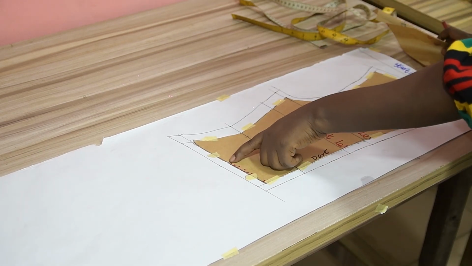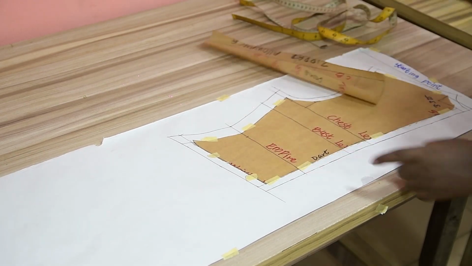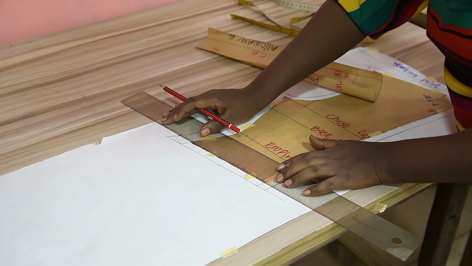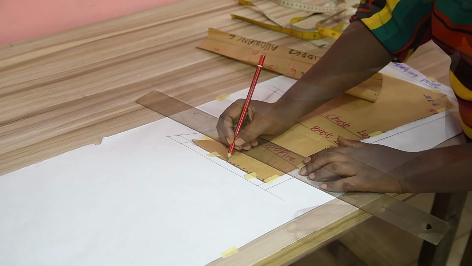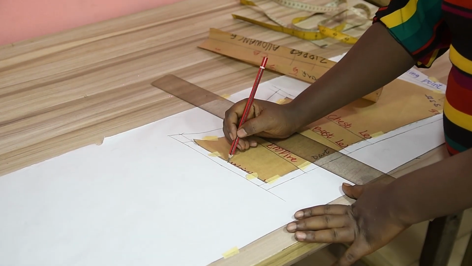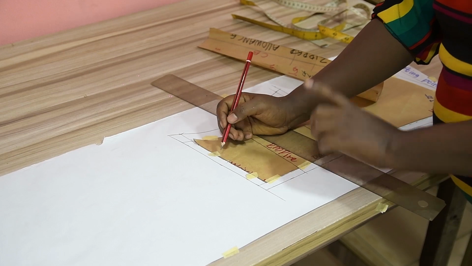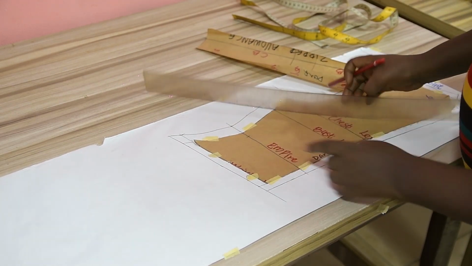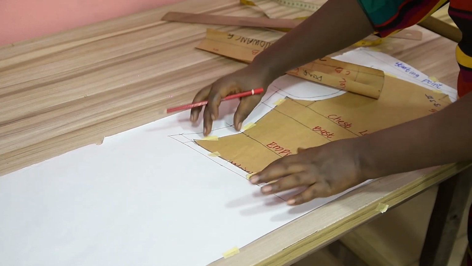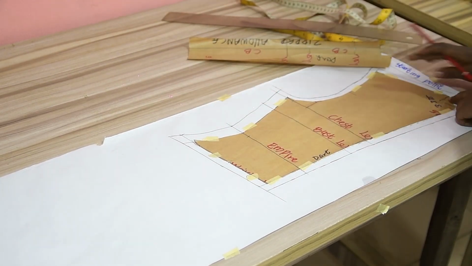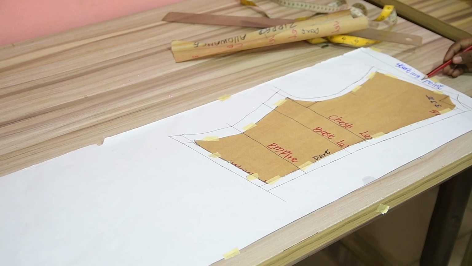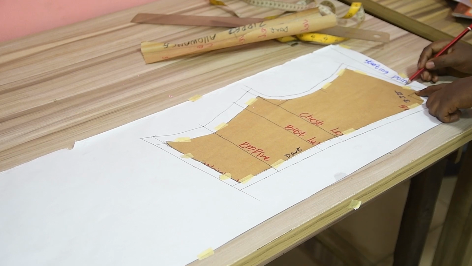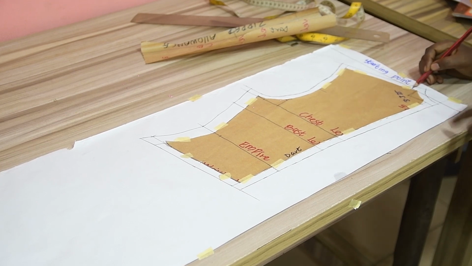I notched the midpoint on the pattern. Okay, then I drew a straight line like so. Then I got the midpoint on the pattern. I made sure the midpoint I marked out on the fresh pattern paper aligned with the midpoint I notched on the back panel. Then I tape it down. So this line is my starting point. So I make sure the HPS point aligns with the starting point.